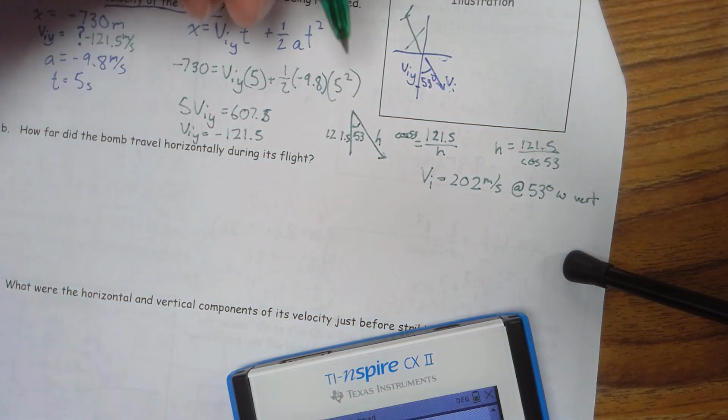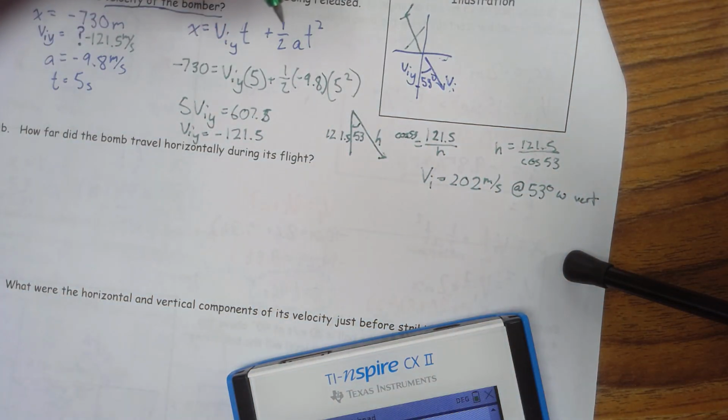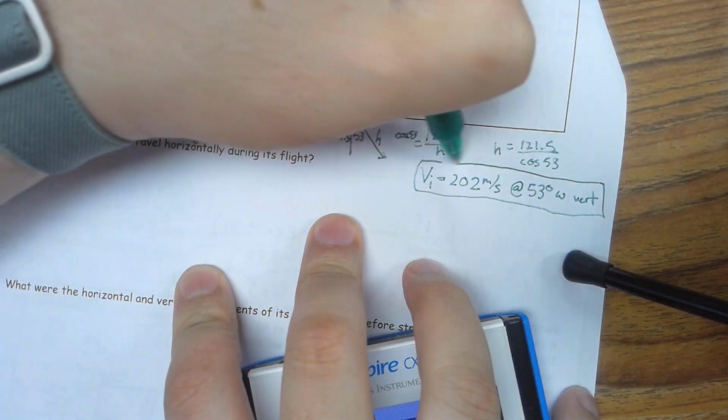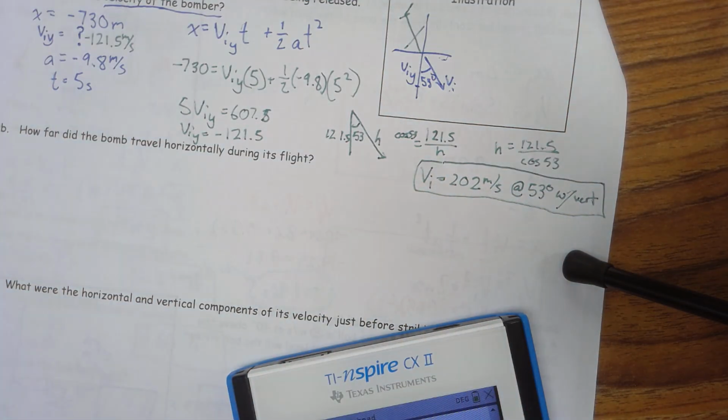And I'm going to phrase it exactly the way the question phrased it. I'm not going to include north, south, east, west, because we don't know any of that. We only know that it's 53 degrees from the vertical line. And vertical is up and down, not north, south, east, and west, okay? With vertical, right?